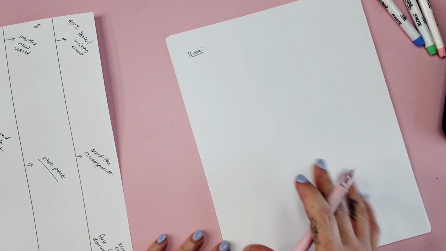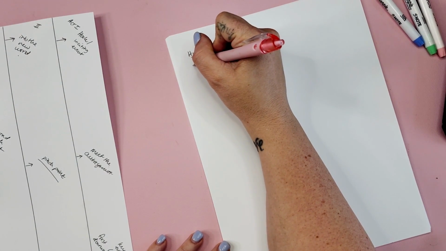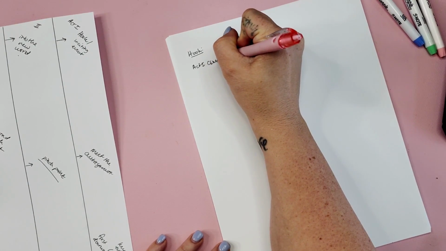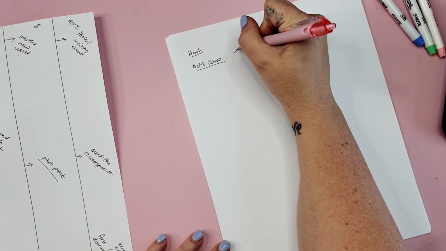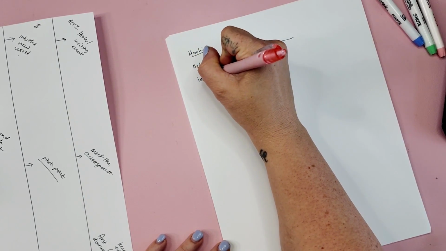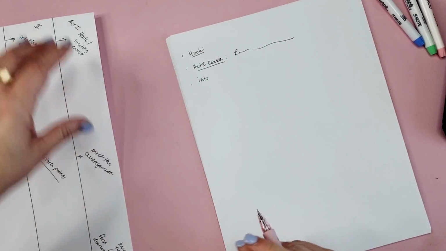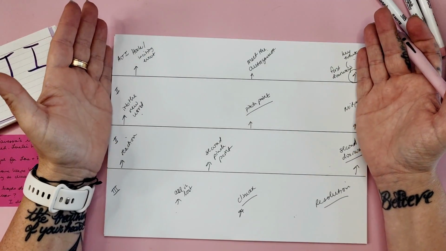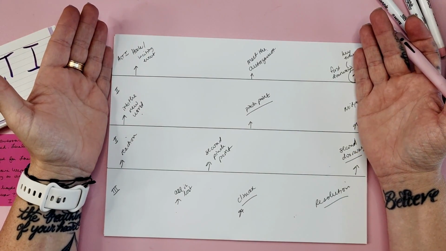But I will sometimes just create a long sheet here that says like hook, act 1 climax, and I will just write out what happens in the story, like Lorelai does XYZ, and then, into the new world. And I'll literally just make these bullet points, or I can put them on a story grid. And either way, it doesn't matter. But what this does is it gives me the main overarching structure.